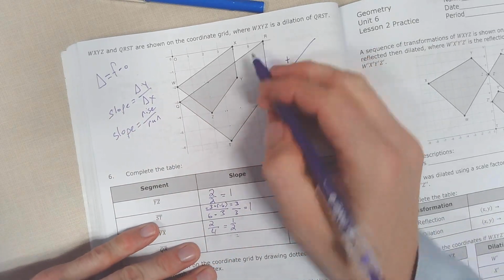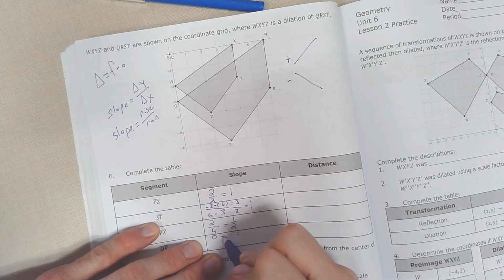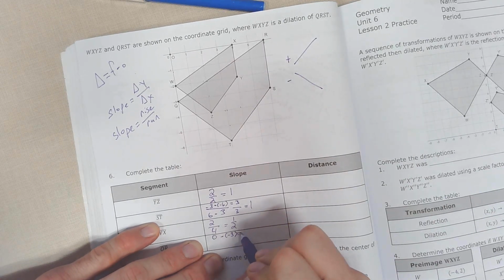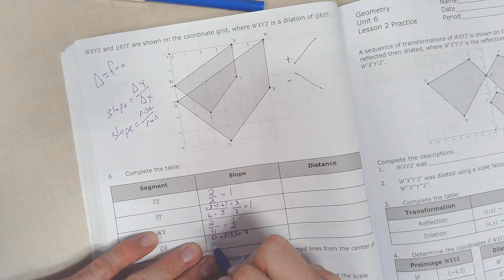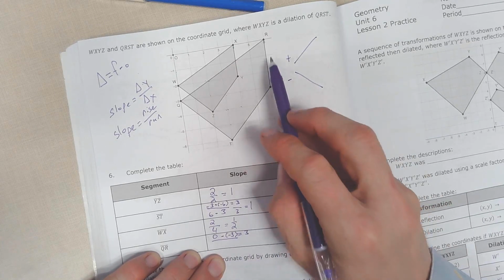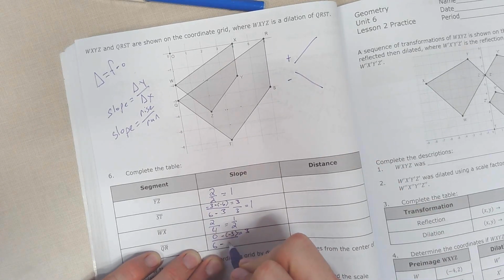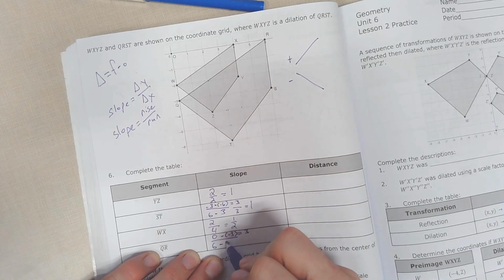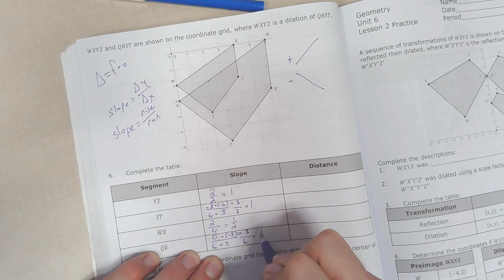Sorry, my final is 0 and my initial is -3. Final is 0 minus -3 equals 3. And then my X, my final is 6 and my initial is 0, so that's going to be 6. So it's still going to be 1/2.